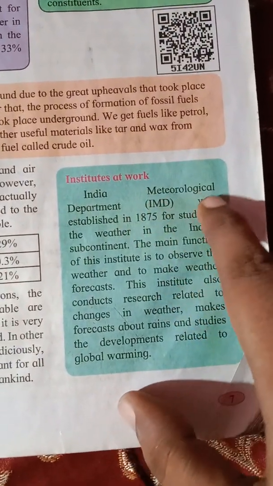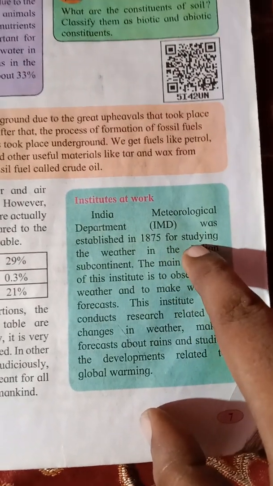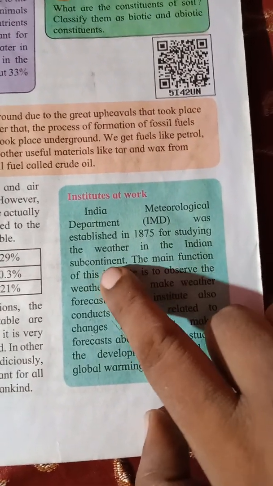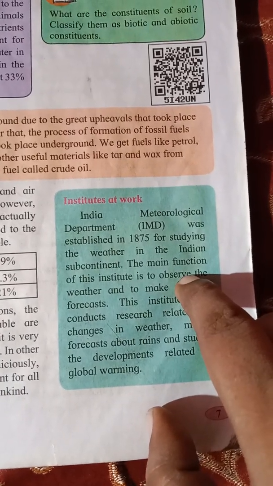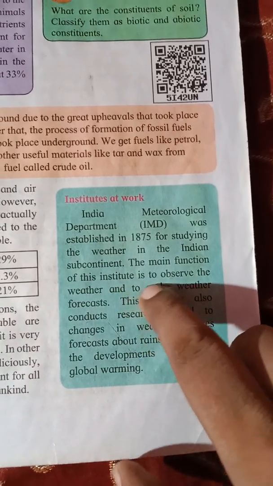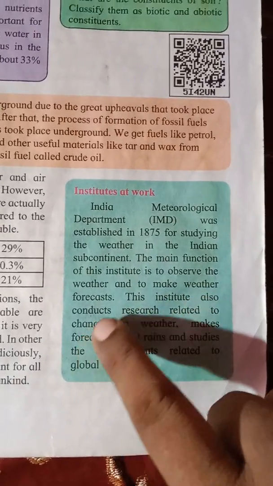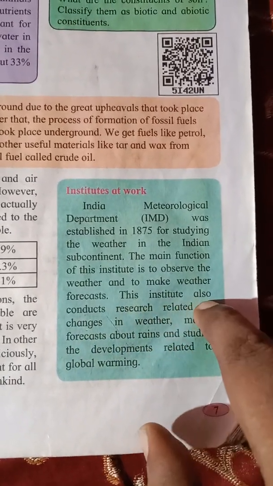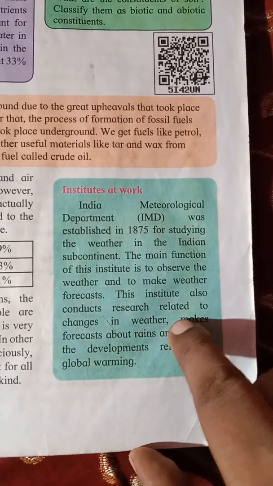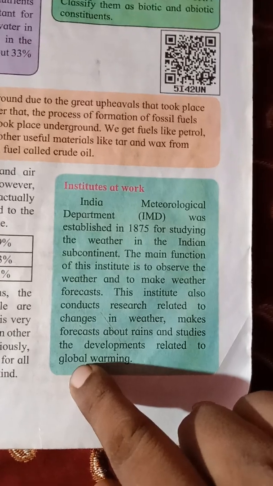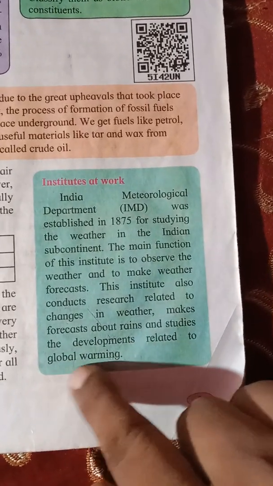The Indian Meteorological Department, IMD, was established in 1875 to study the weather in the Indian subcontinent. The main function of this institute is to observe the weather and make weather forecasts. This institute also conducts research related to changes in the weather, makes forecasts about rains and studies the developments related to global warming.